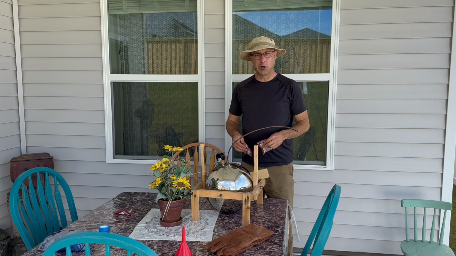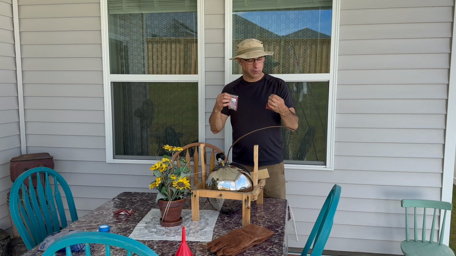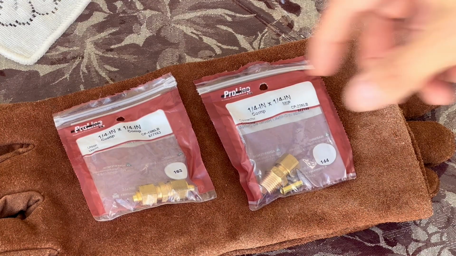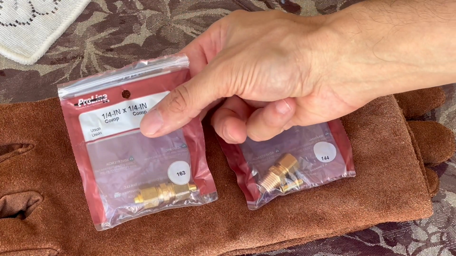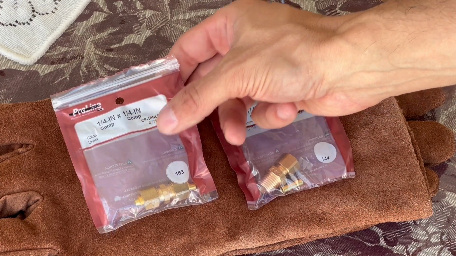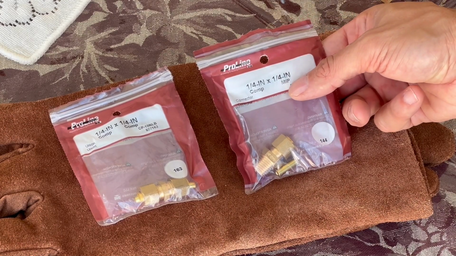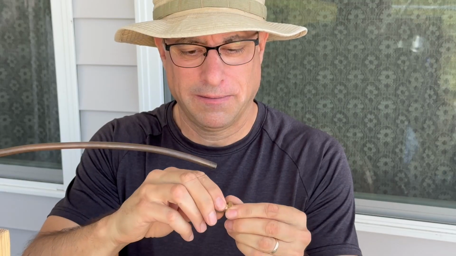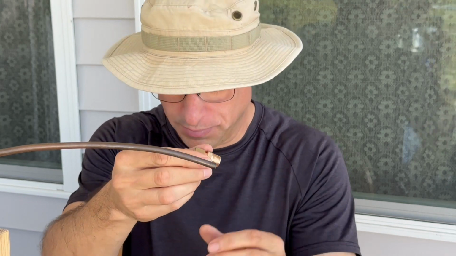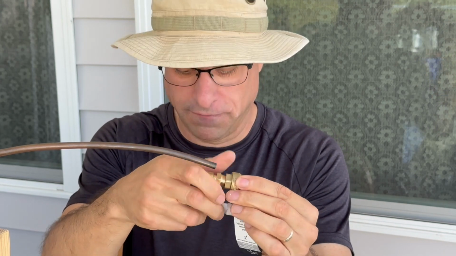I just got back from Lowe's, and one of the workers there helped me out. I didn't know that there were 2 types of compression fittings for water. So this is the one I originally bought, 1/4-inch to 1/4-inch comp to comp. And this is the one that I needed, 1/4-inch comp to 1/4-inch MIP. So the 1/4-inch comp will go onto the copper pipe. The MIP part will screw into the ball valve.